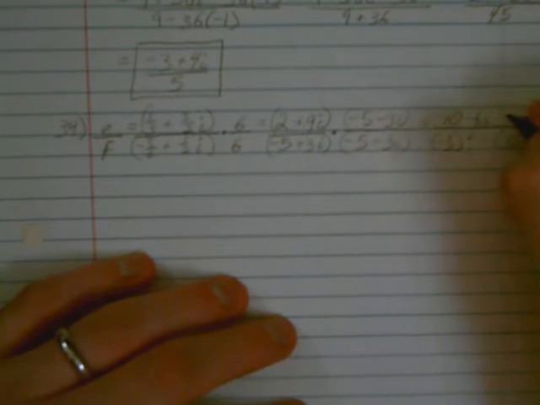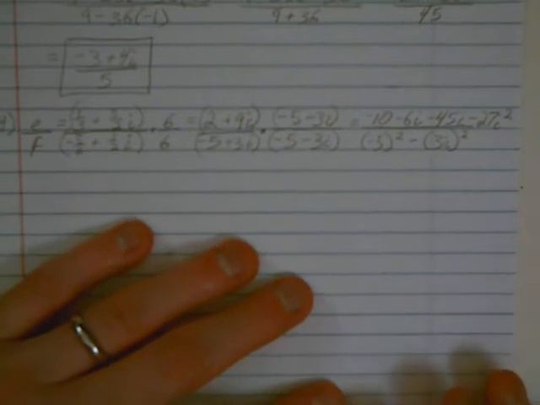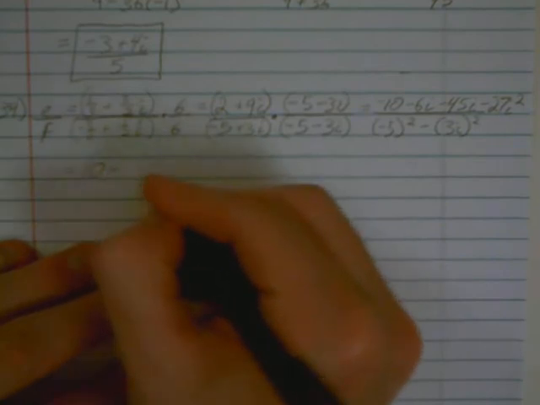Up at the top, 2 times -5 is -10, minus 6i, minus 45i, minus 27i squared. Move that over so you can see it. Alright, so now I'm just combining like terms.